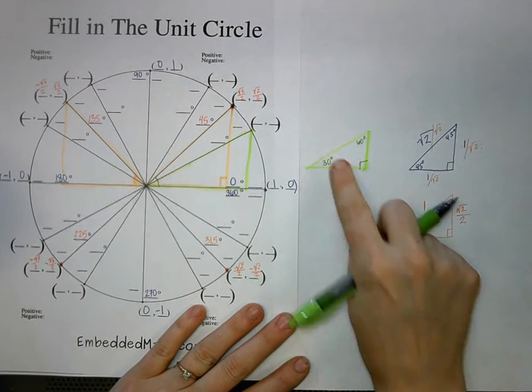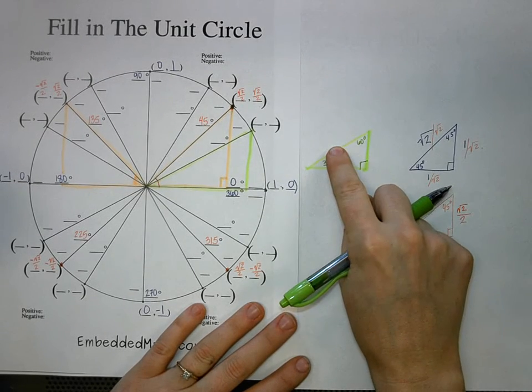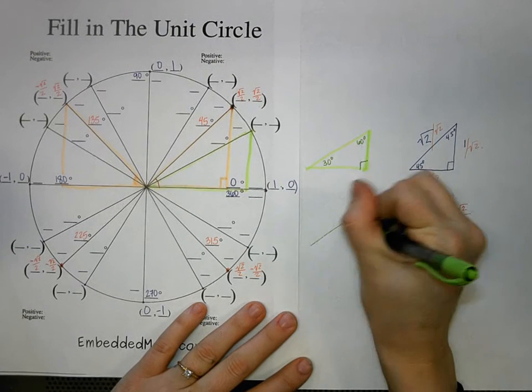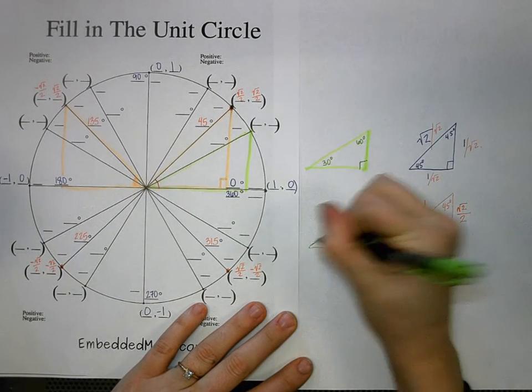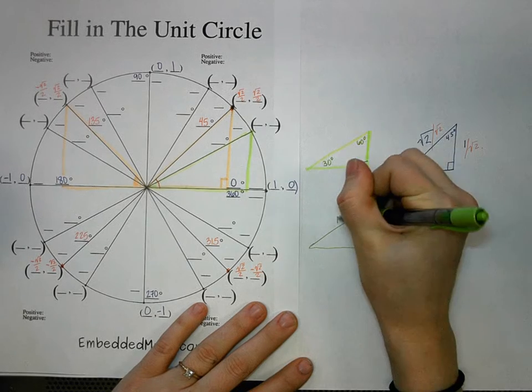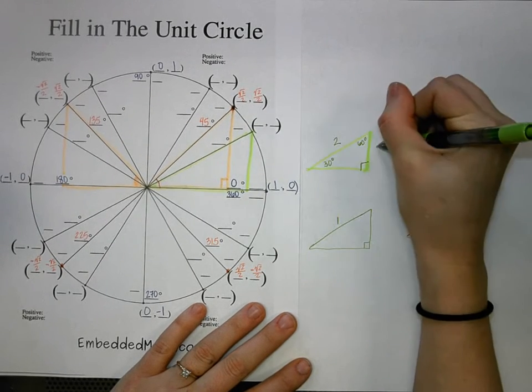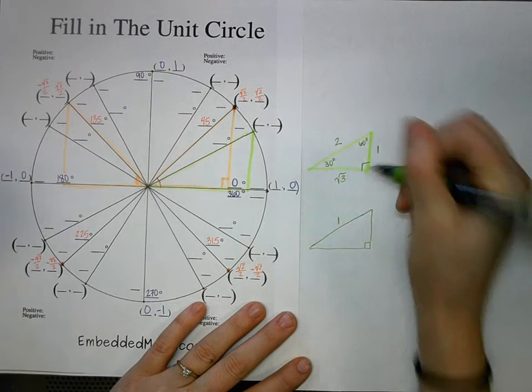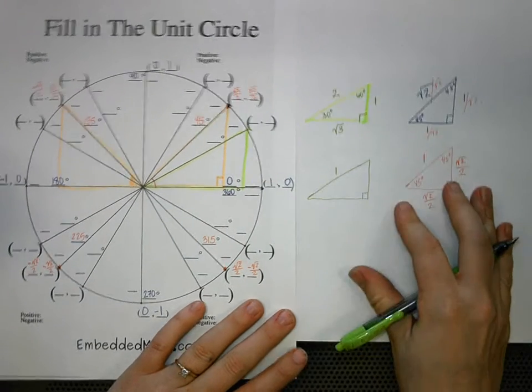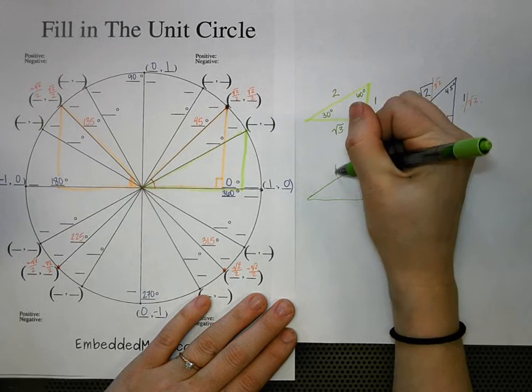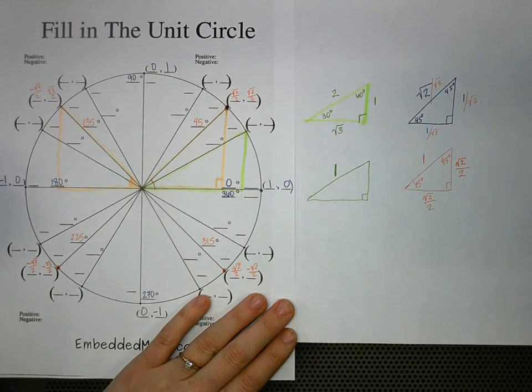What is the hypotenuse? 1. We did 2 triangles, right? We got one where the hypotenuse was 1, but our original reference triangle was a 2, right? It was 1, square root 3, 2. But in a previous lesson, we found a similar triangle where the hypotenuse is 1.